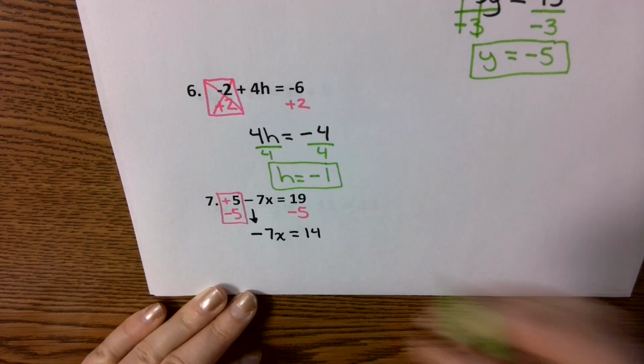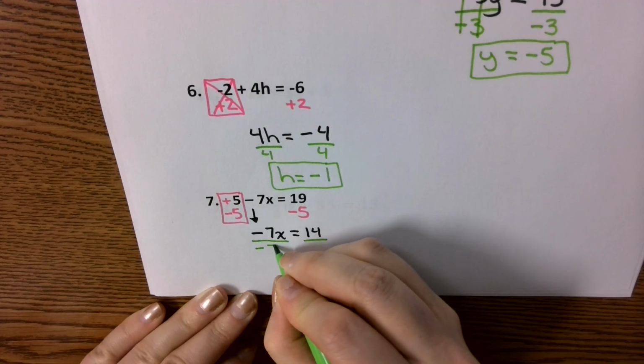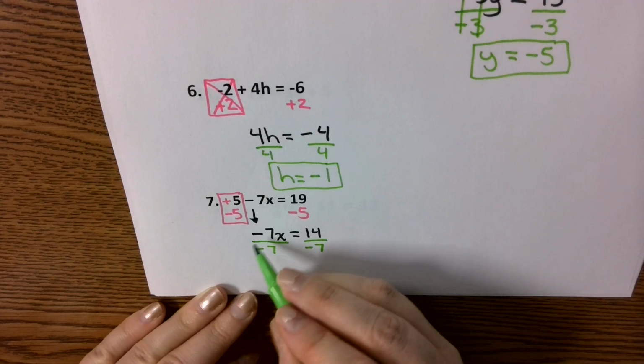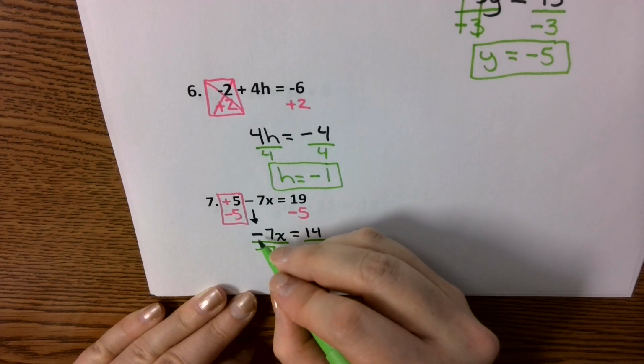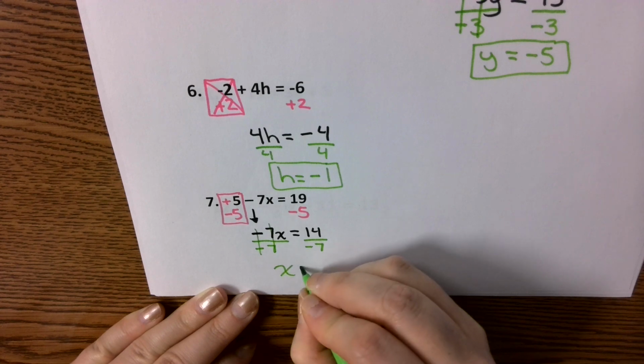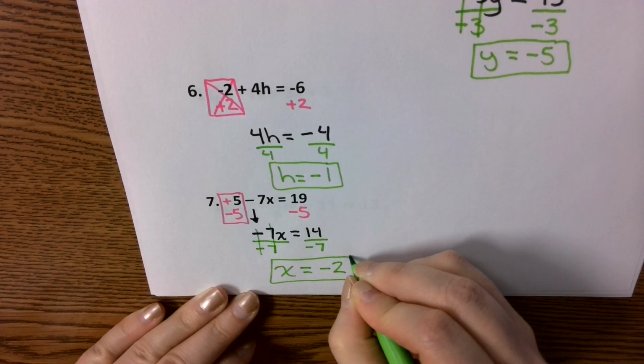Our last step is to divide both sides. We're going to divide both sides by negative 7. We don't want to just get rid of the number. We want to get rid of that negative sign too. Those negative signs can get crossed off, and the 7s can get crossed off. We'll get x is equal to negative 2.